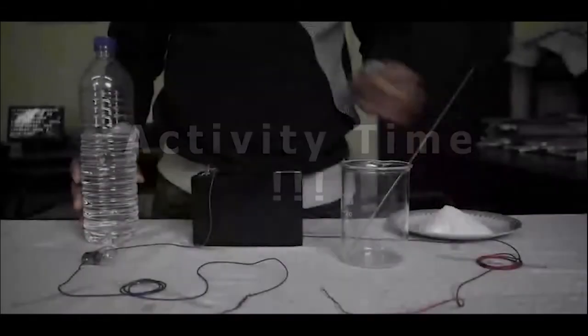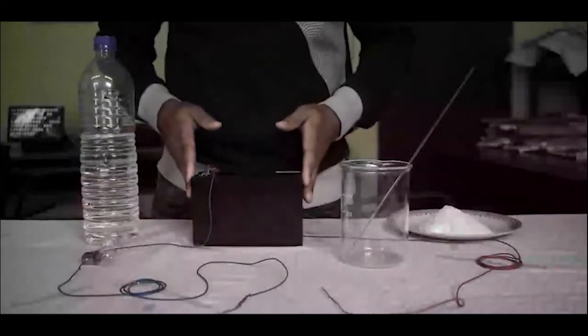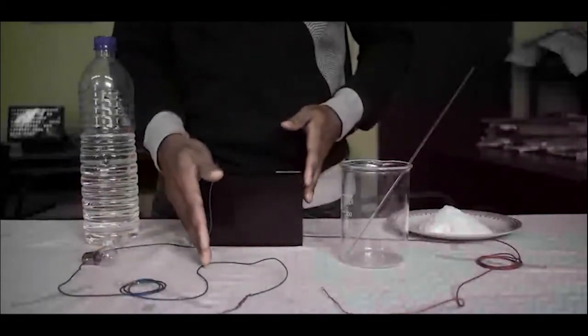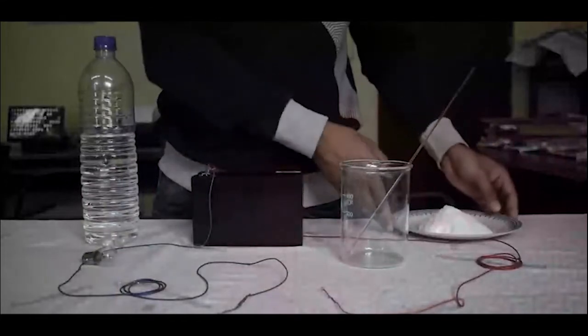We are going to demonstrate an activity. For that purpose, we are taking distilled water, a battery, electric bulb, electric wire, a vessel and some salt.